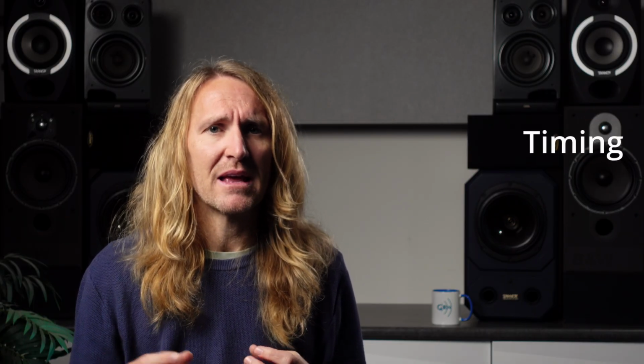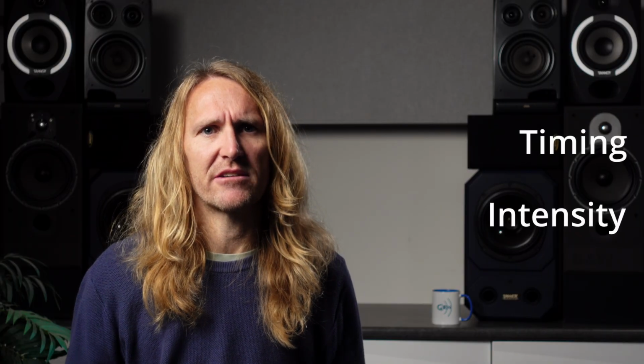Another type of configuration is the near coincident pair. This is similar to the coincident pair, only the microphones are spaced apart slightly, so it utilises both differences in timing and intensity to create the stereo image. Near coincident pairs create a more open and spacious sound, but they're also more likely to create phase problems when played back on a mono speaker system.